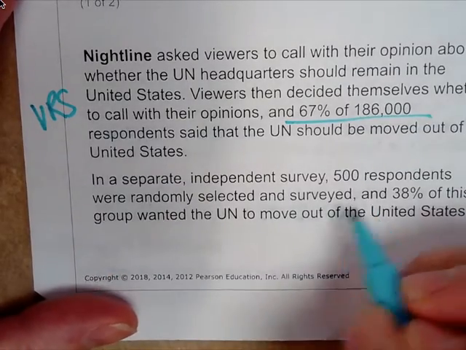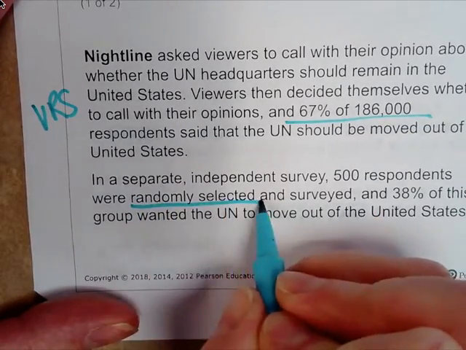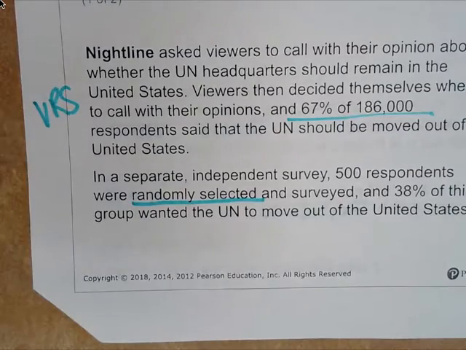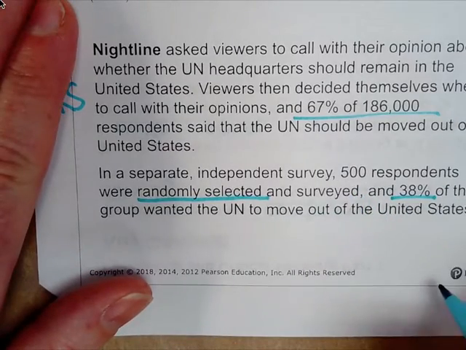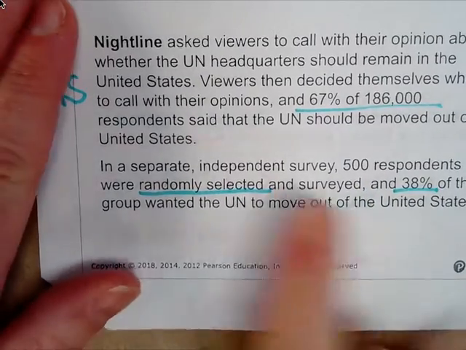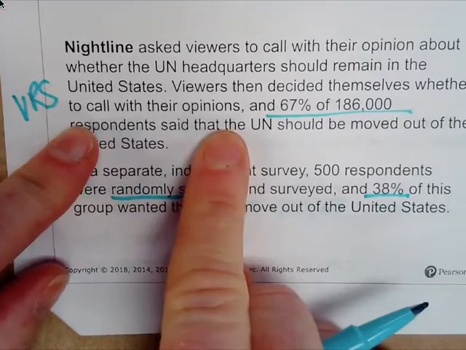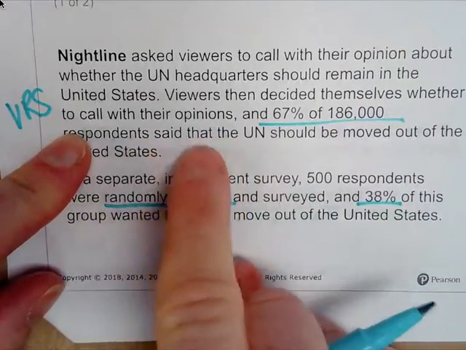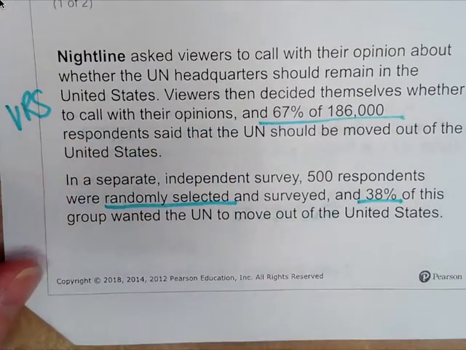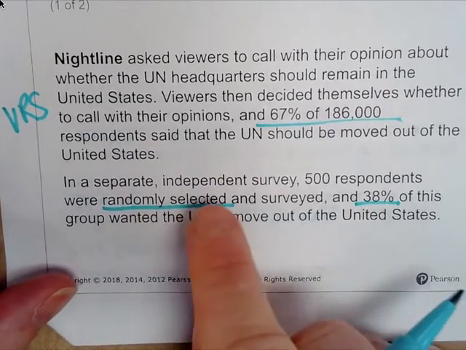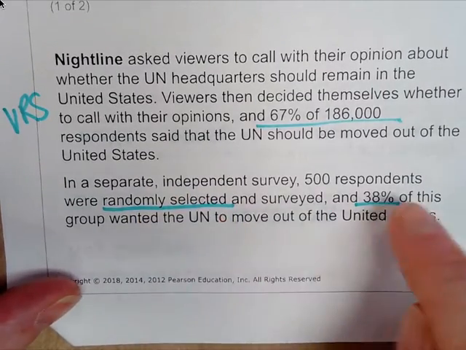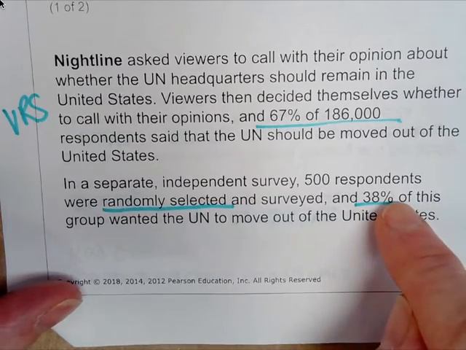This one was where you have randomly selected. So it's a random selection survey. And only 38% said they wanted to move out. So see how somebody who's super passionate about wanting them to be moved out, they're going to be the ones to call in. They're going to voice their opinion. But if it's a randomly selected survey, this is more reliable.